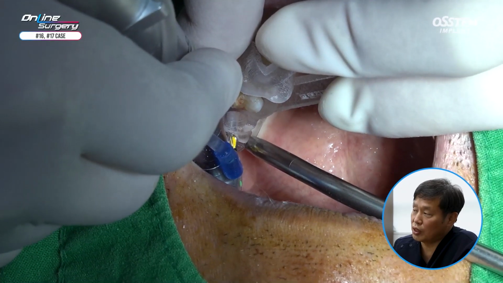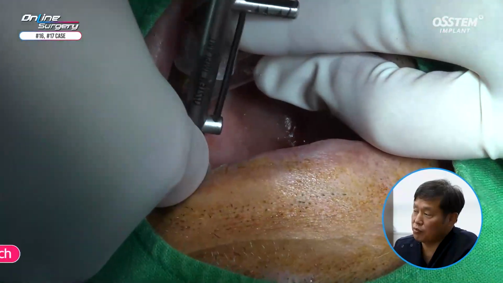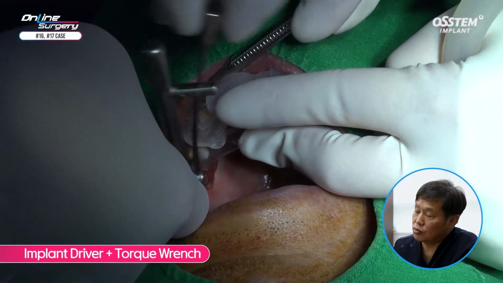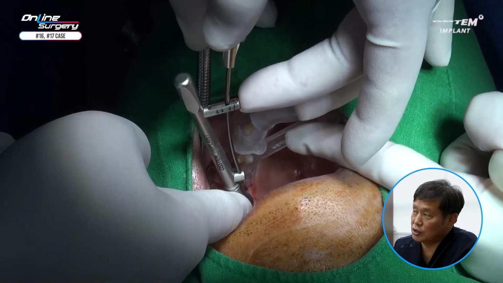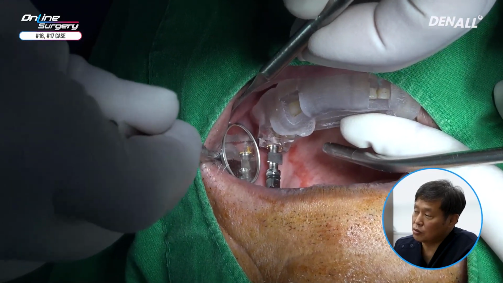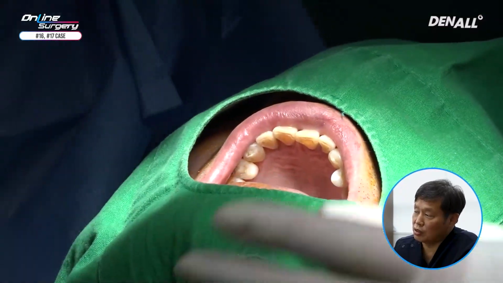I think the bone is less hard here. The final drill was done up to 3.8, and the implant is placed. A torque ratchet implant driver is used to get the final implant position. It is slightly less than 30 Newton centimeters. Yellow marking and the triangle are utilized.